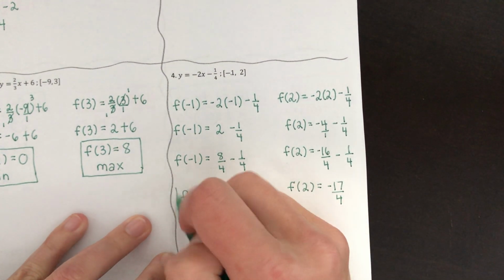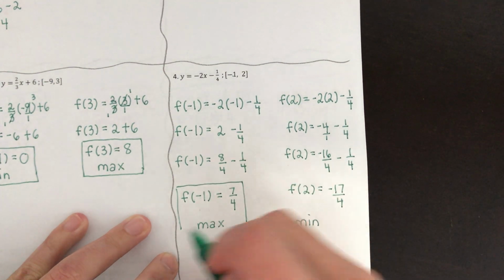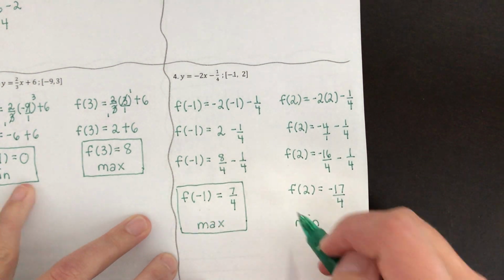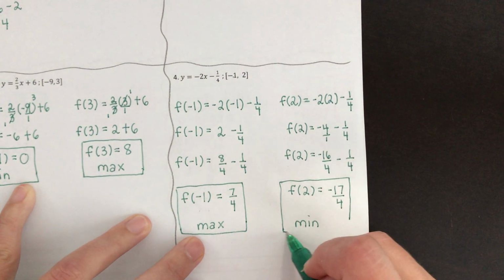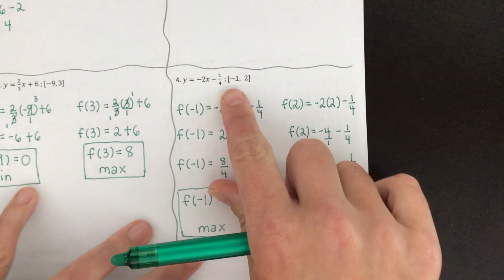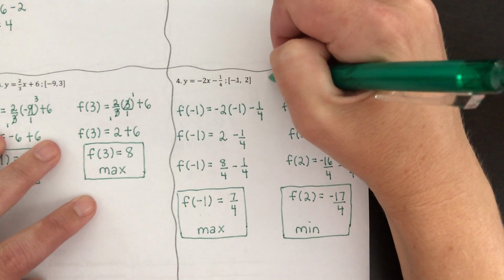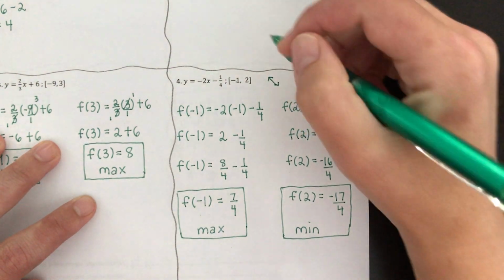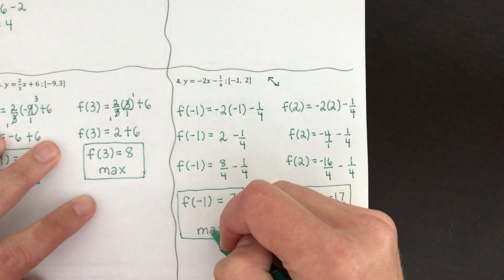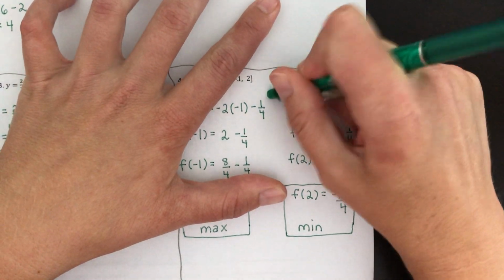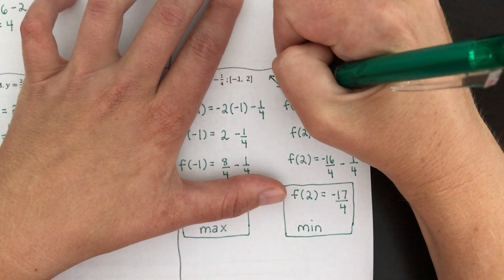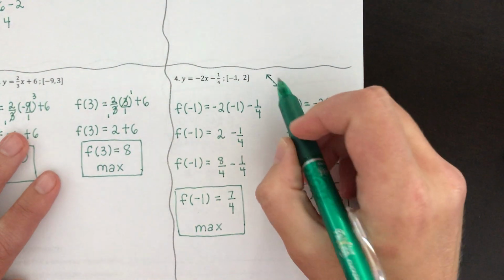So does that make sense this time, that my left boundary is my max while my right boundary is my min? I hope you're saying yes, because we had a negative slope, and remember, a negative slope looks something like this. So on the left side I have my max, and on the right side I would have my min. So that makes sense based on the fact that this is a negative slope.